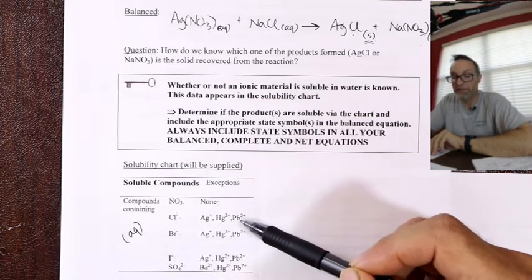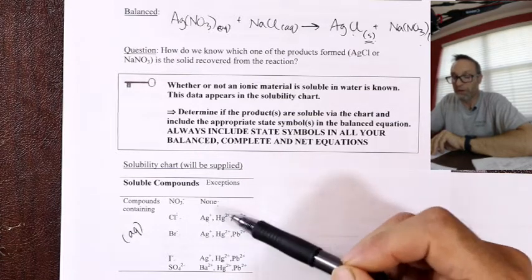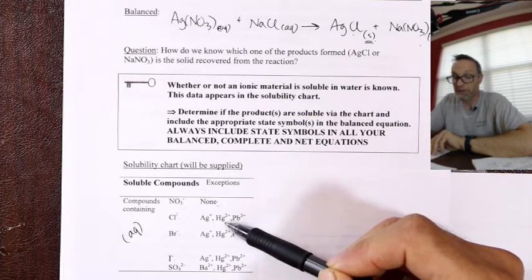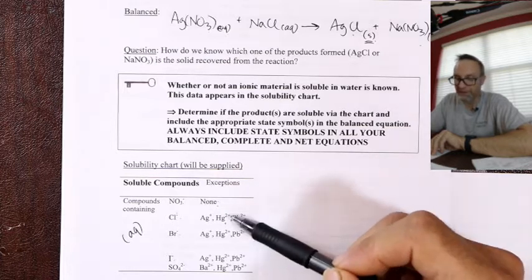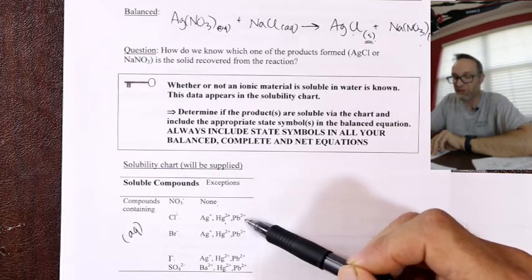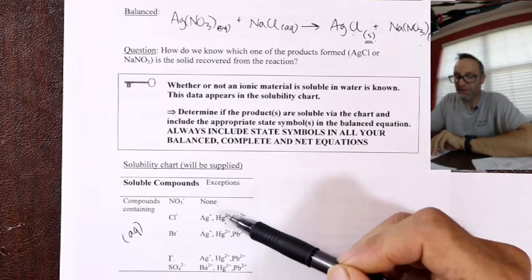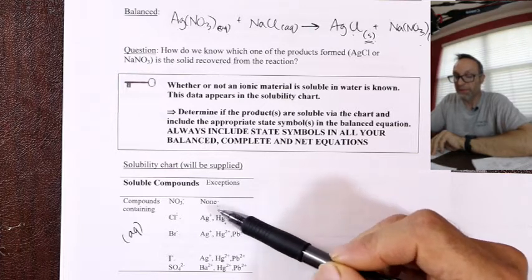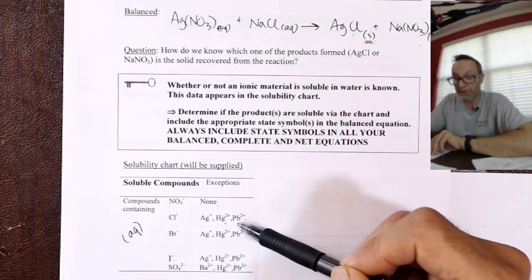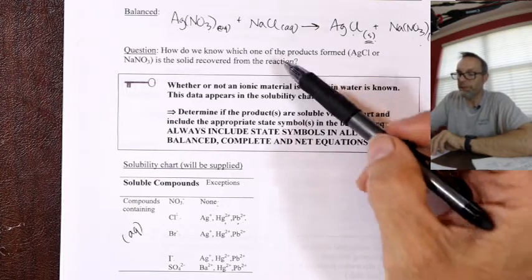However, there are 3 exceptions: silver chloride, mercury chloride or mercury 2 chloride, and lead 2 chloride. Silver, mercury, and lead chlorides are exceptions, so they'd be solids. All right, so let's look up here, look.